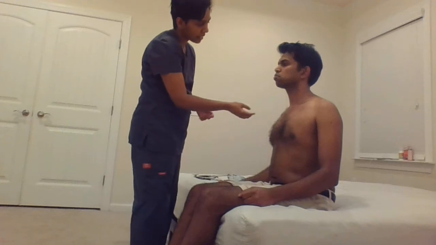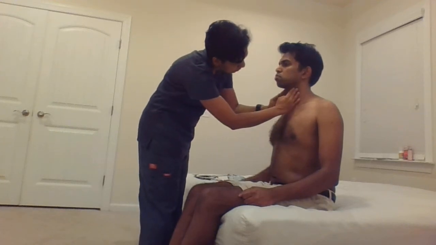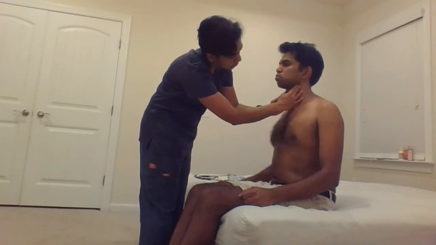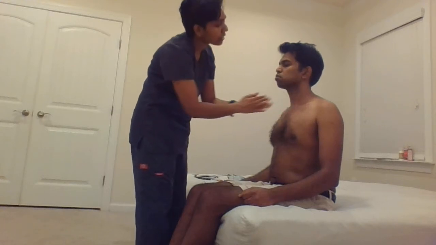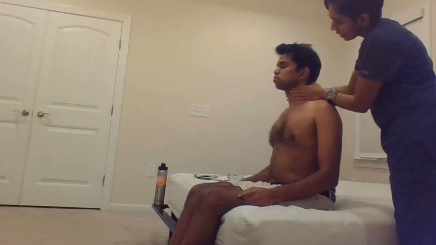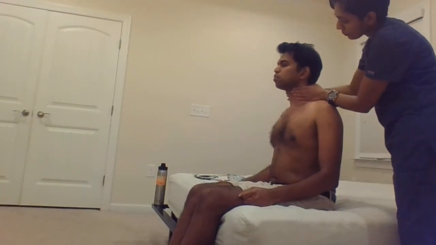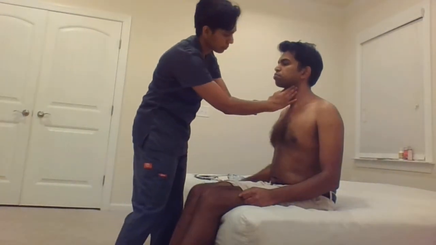And then I'm going to assess his trachea. It's in midline. It moves to both sides equally, which is normal. And then I'm going to assess the thyroid. Can you take a seat for me? Okay, it moved normally. I couldn't find any enlargement, so it's normal.